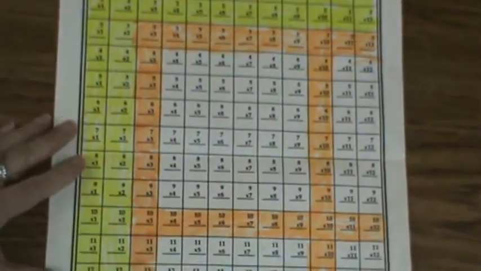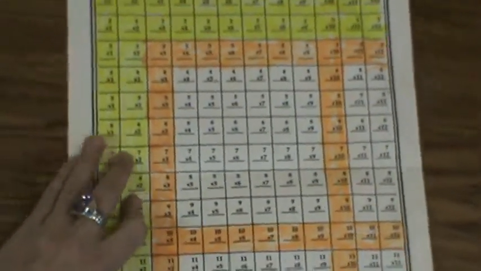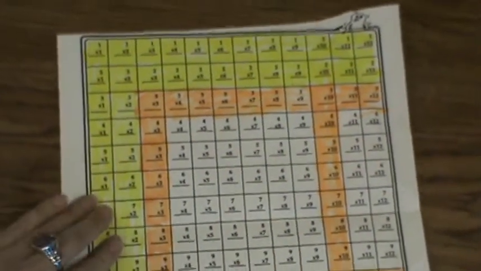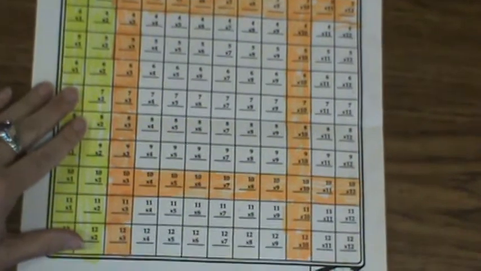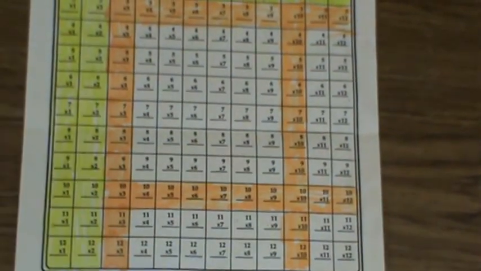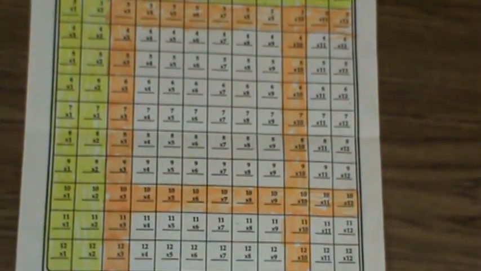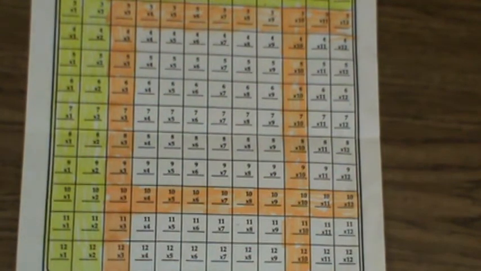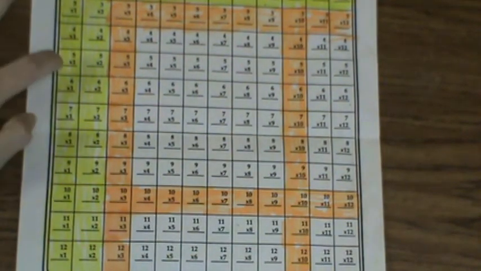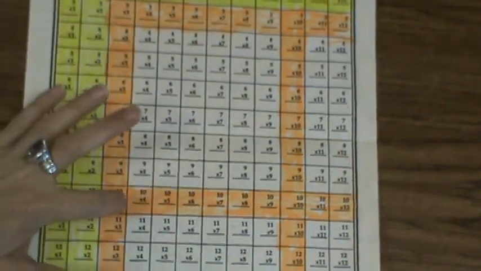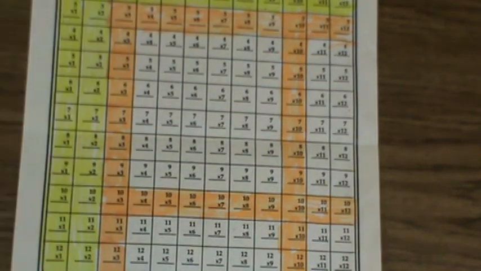So if I look at this chart, I can see how much I've colored in, and then I can see I only have that many more equations that I need to memorize. So going about it this way, I've learned my 1s, my 2s, I know my 10s. I'm going to work on my 3s now. I'm really taking care of business and getting these memorized.